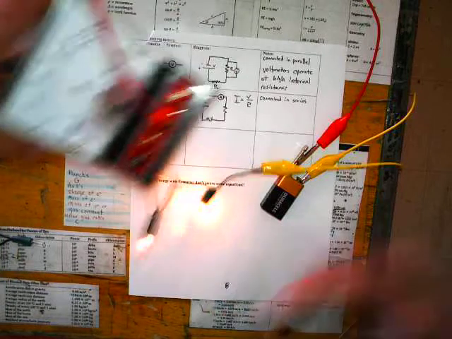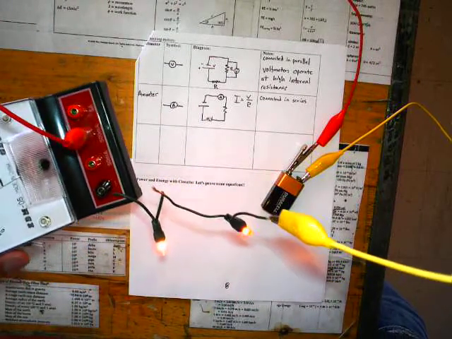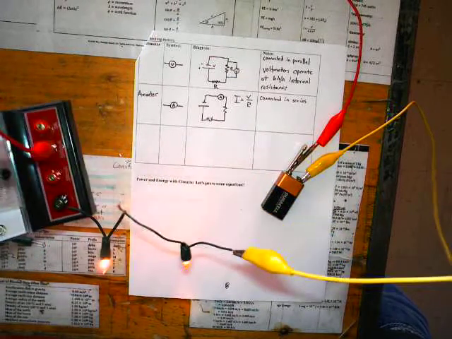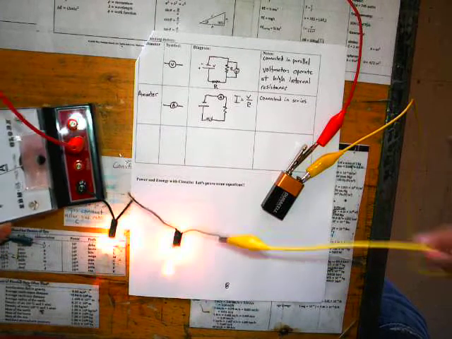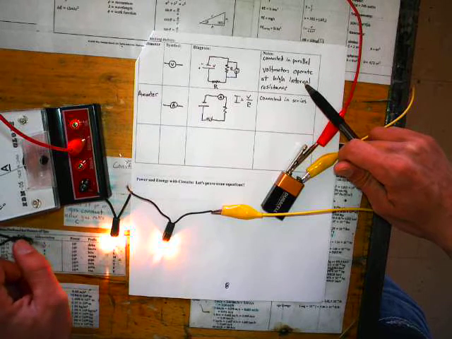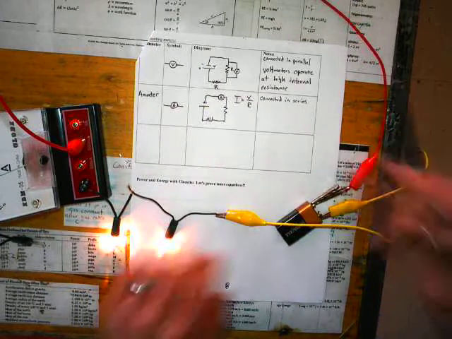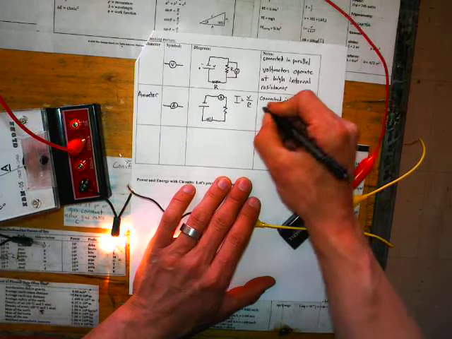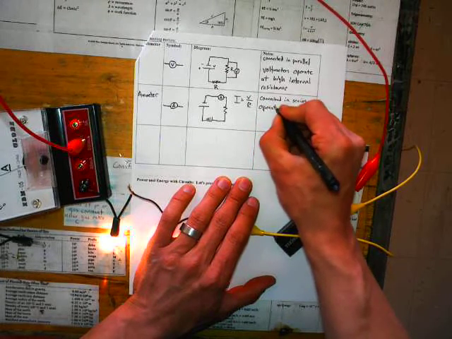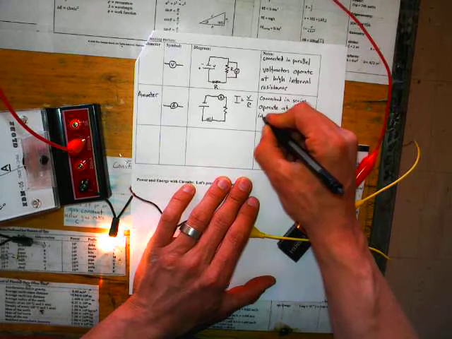Okay, and notice it's connected. It is a part of the circuit, where the voltmeter is not really a part of the circuit. Yes, it is a little bit, but if the voltmeter operates at high internal resistance, what's this operating at? Low. We don't want it to affect our bulbs. So amp meters operate at low internal resistance.